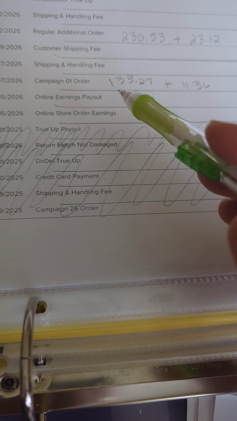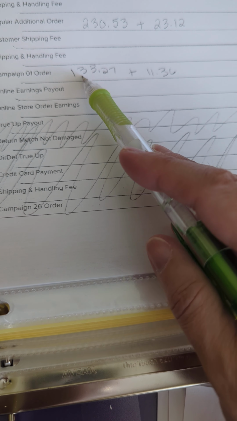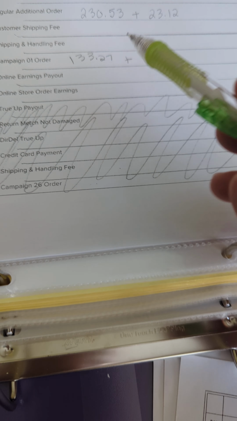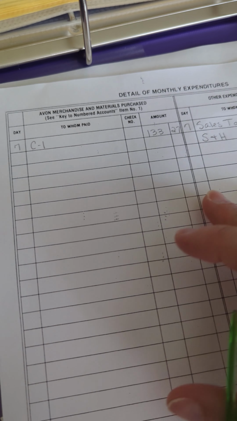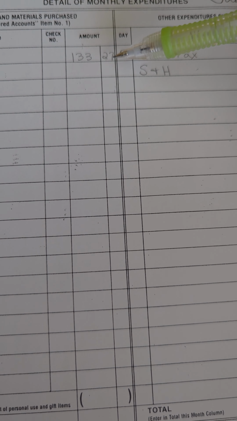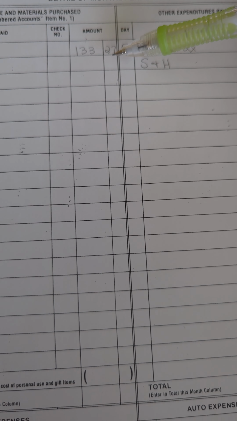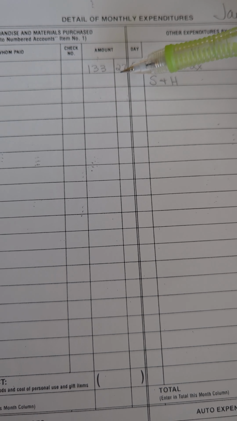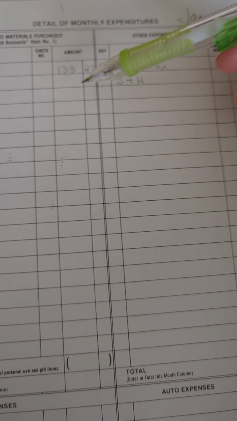Okay, so campaign 1 order, I'm going to take $133.27 and I'm going to go onto this sheet, and on the left side where it says expenses for Avon, you're going to put the date, which is the 7th. You're going to put C1, and you're going to put the amount is $133.27. For the sales tax, it doesn't go on this side. It goes on this side.